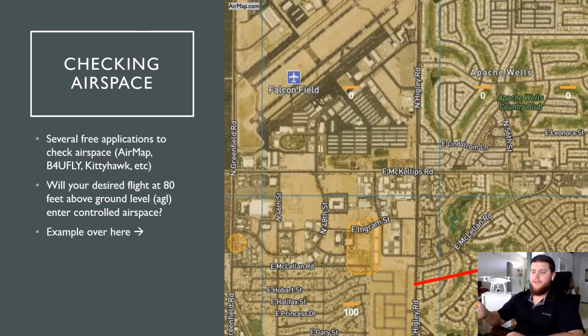So you still have to yield to manned aircraft. That means your head's got to be on a swivel, looking around while maintaining view of your drone. You must maintain visual observation of your drone.